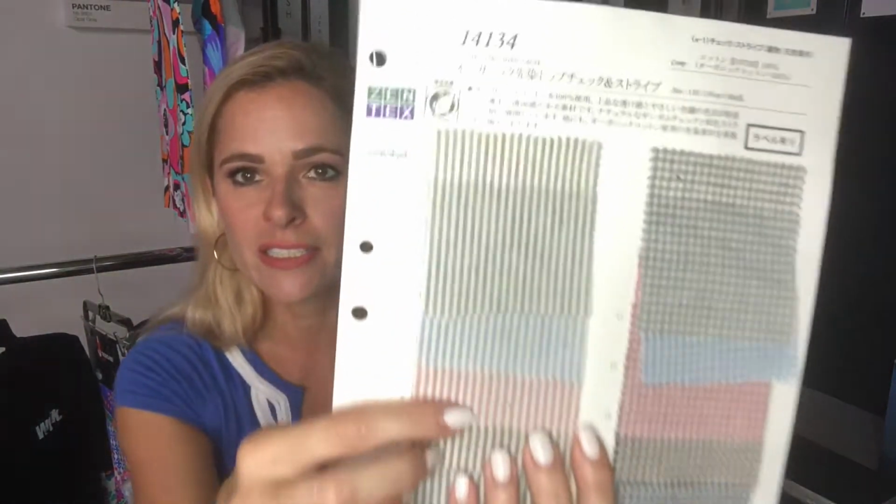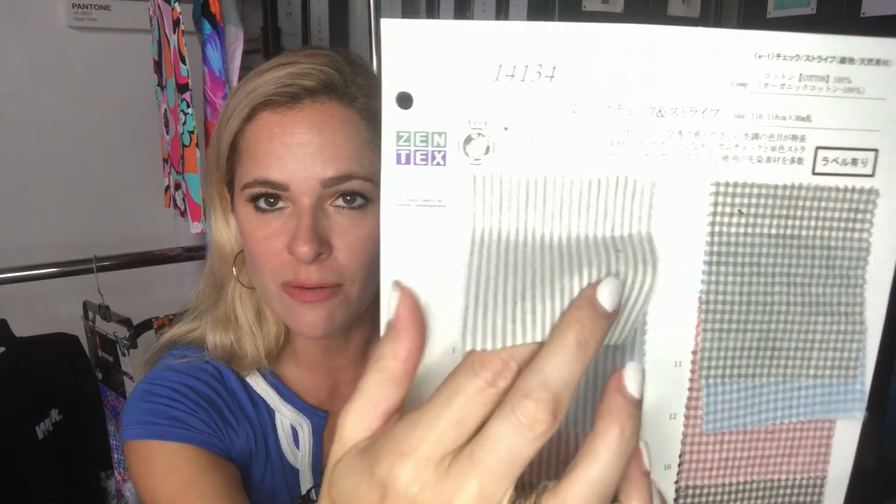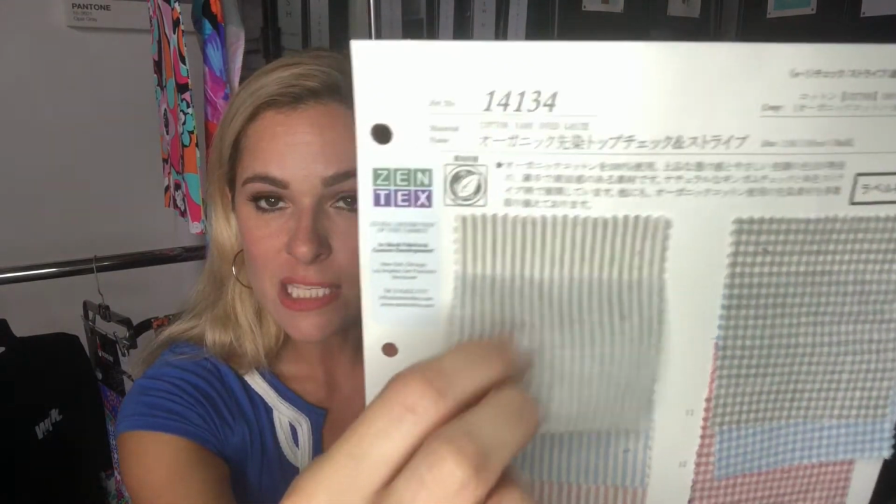So here's some yarn dyed stripes. This is a lot of men's shirting, women's shirting. That's why these fabrics are usually more expensive, because of the actual yarn dye. So it's a more expensive technique. And I would say most people do not yarn dye their own fabric. They buy it already dyed from a fabric mill.